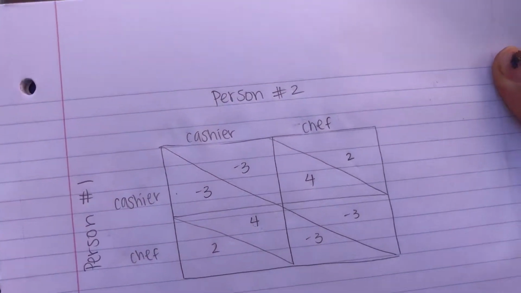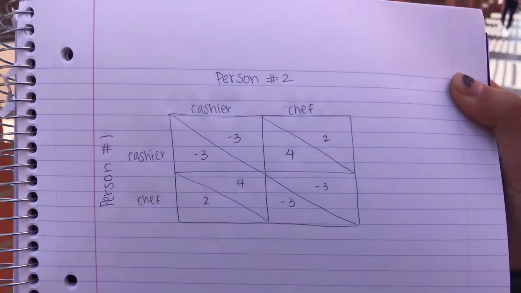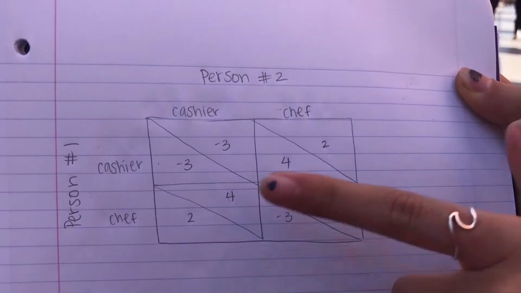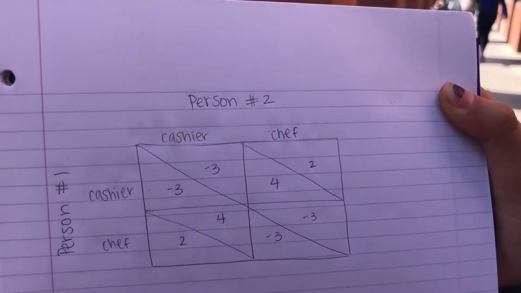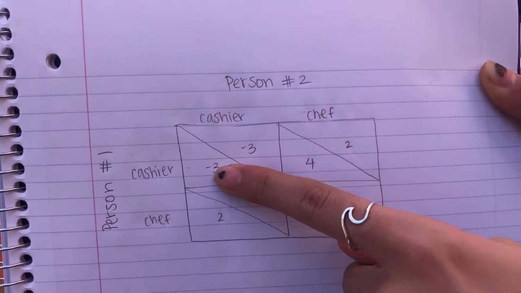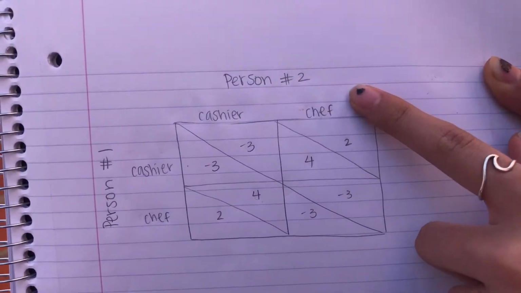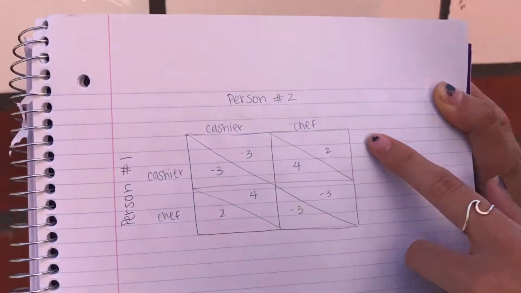Okay, so our example is in, let's say, a takeout restaurant, and there's person number 1 and person number 2. Person number 1 can either be a chef or a cashier in the restaurant, and person number 2 can either be a cashier or a chef in the restaurant.